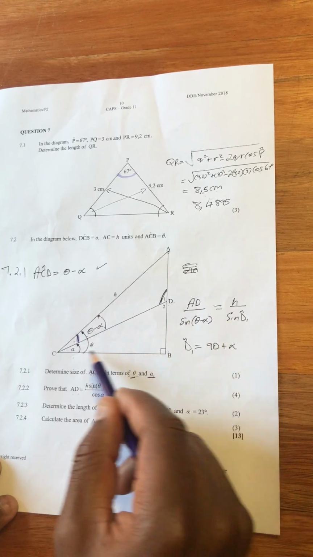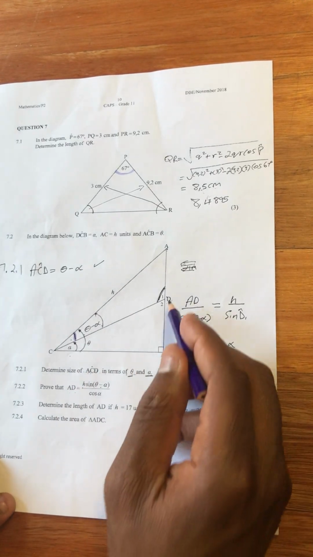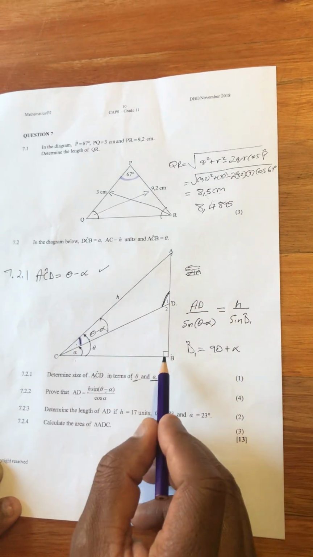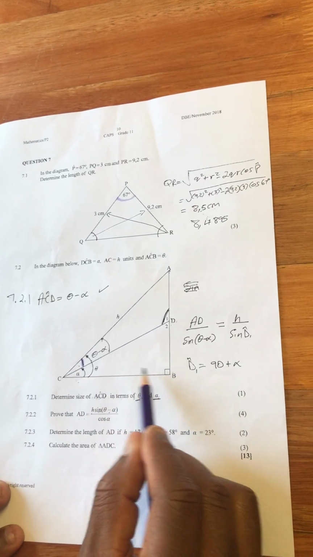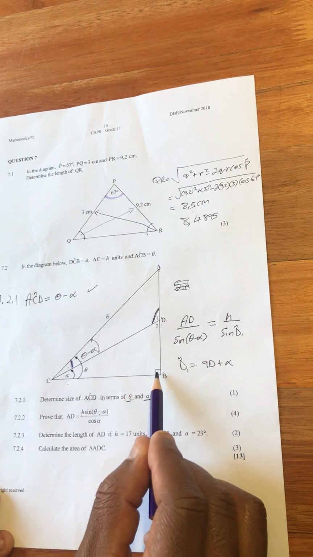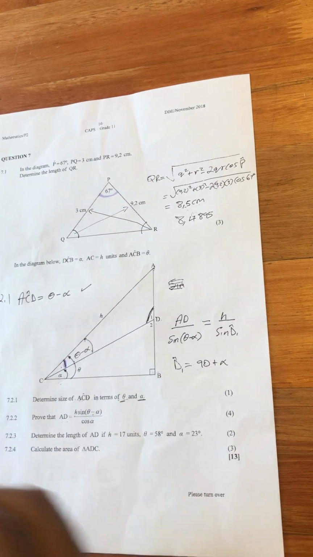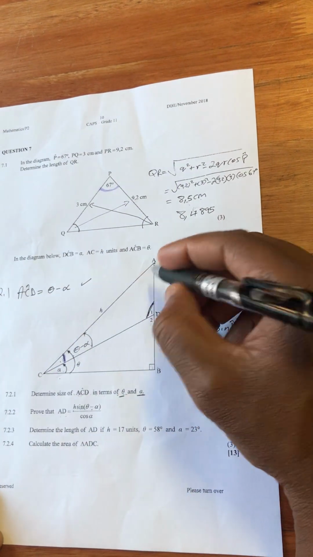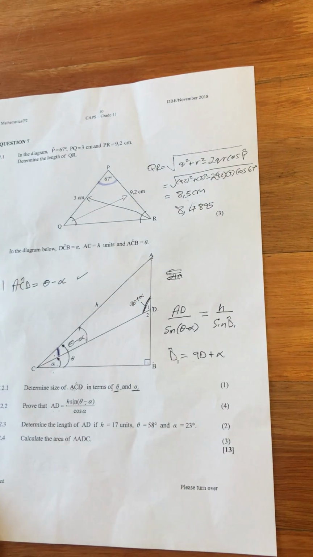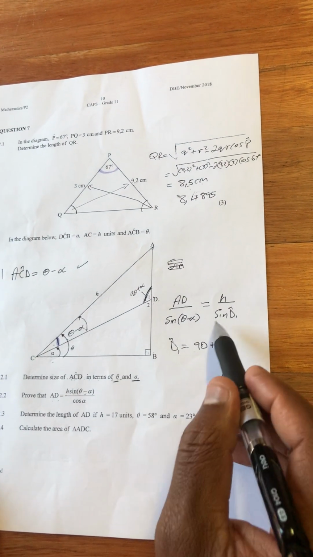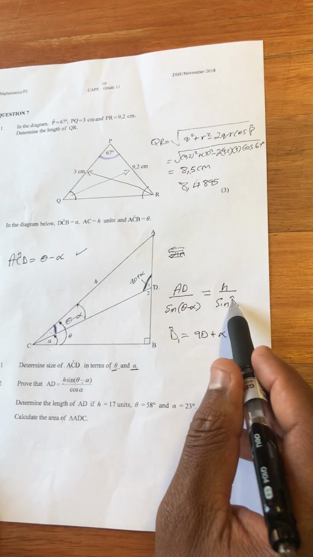Triangle BCD. Okay. So exterior angle D1 is equal to the sum of the two opposite interior angles. So this is 90 plus alpha. It means your angle D1 is 90 plus alpha here. Now you can come here and substitute 90 plus alpha.